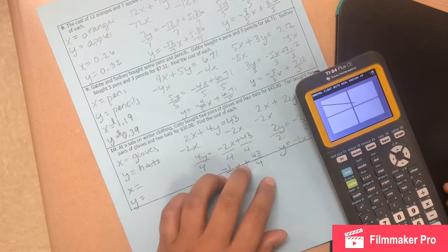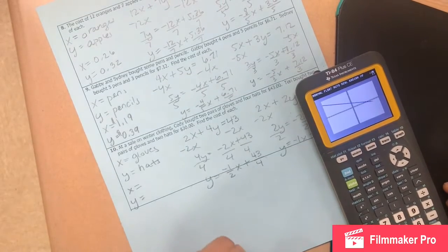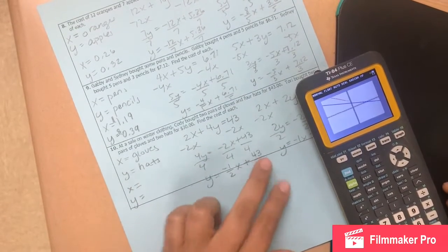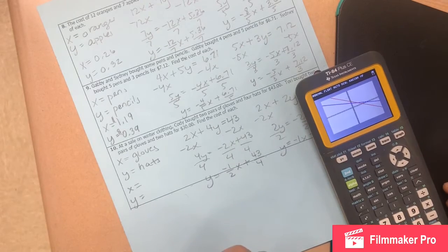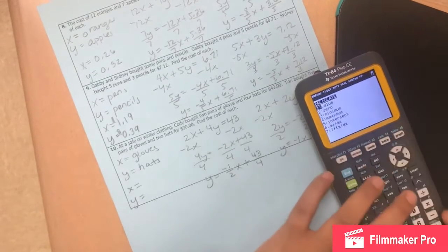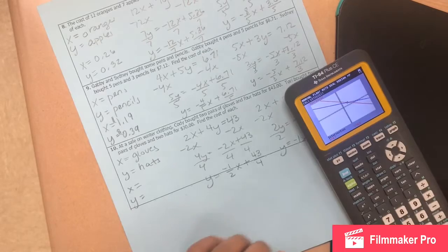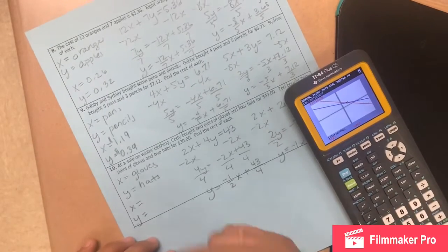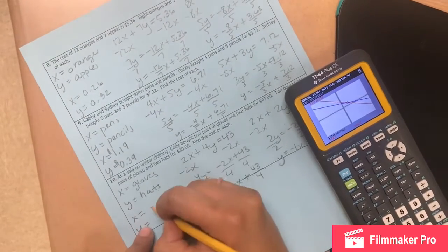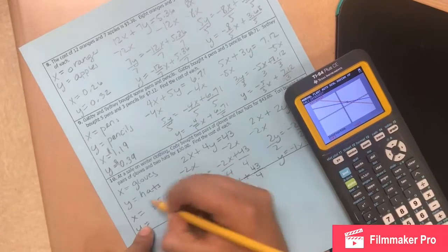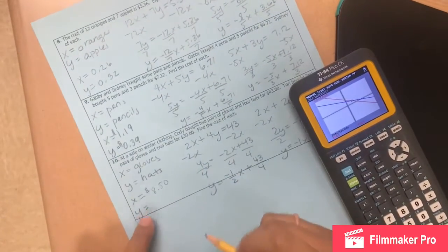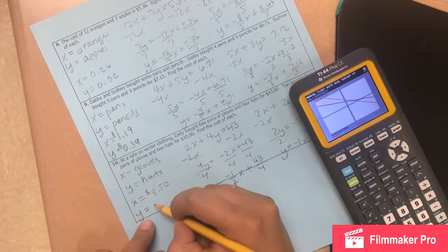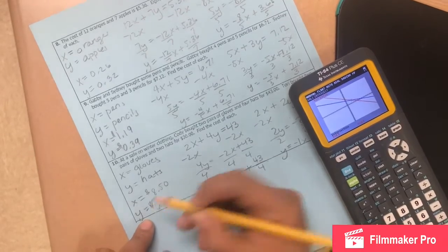Because when we are dealing with money, how I know I did it correctly is we should only have 2 decimal places. So if you get something long and crazy or repeating like that, then we did something wrong, namely me this time. So I do get 1 decimal place, but remember this is money, so it's not 8.5, it's 8.50, for $8.50, and the cost of hats is $6.50. And there you go.